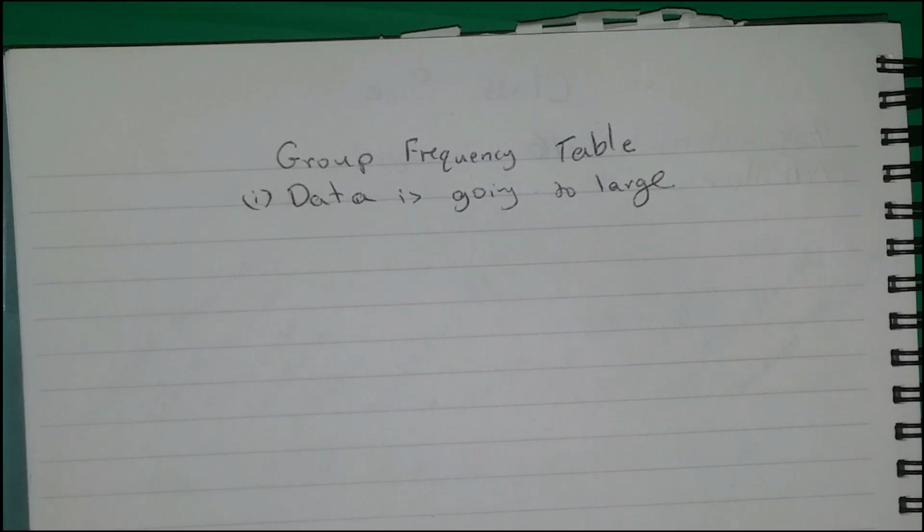Now you have already seen two types of data. You have a small set of data where it's 10 to 15 numbers, so it's very small, very easy to manipulate. The second one is whenever you have a large set of data, but in this case the range is small. That makes it the ungrouped frequency table. Now notice that this one is the group frequency table.